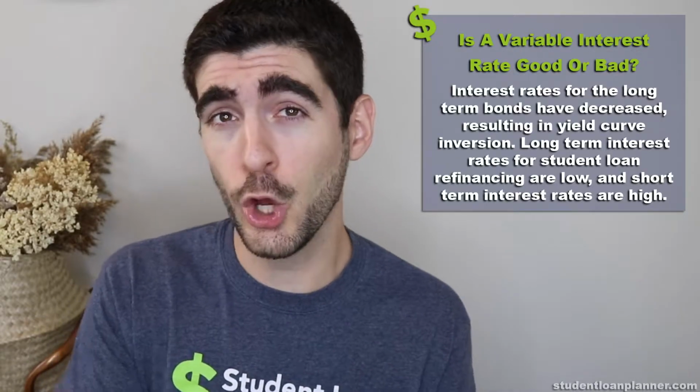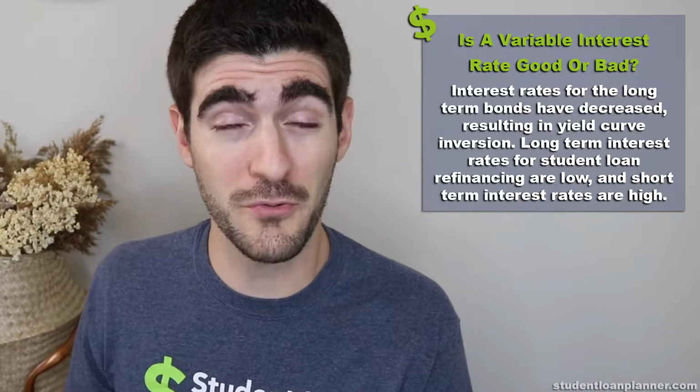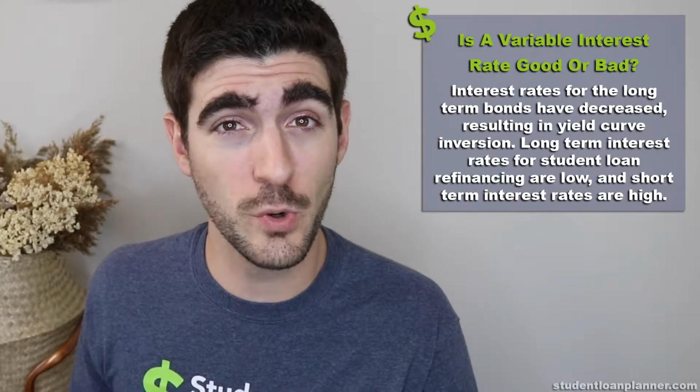So that means that long-term interest rates for student loan refinancing are very low, and short-term interest rates have been relatively high. So because variable interest rates are set based off of short-term rates in the economy, that means variable interest rates right now have been rather unattractive compared to fixed interest rates. So that's why from the very beginning of 2019, I was telling everybody, just do fixed interest rates. You don't want to do variable interest rates right now because you're not getting compensated for taking that risk of an interest rate that goes up and down.